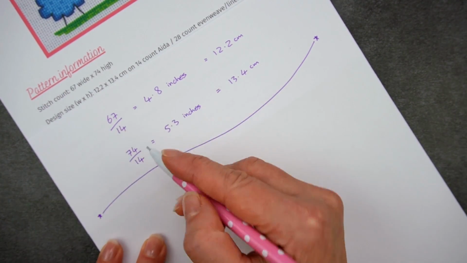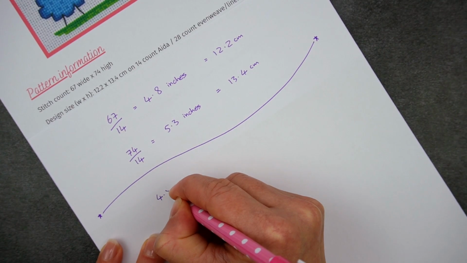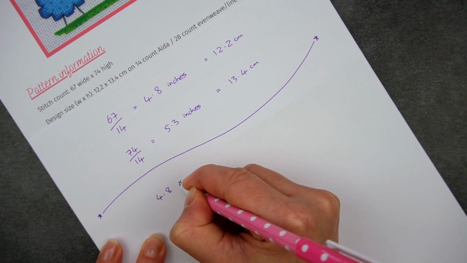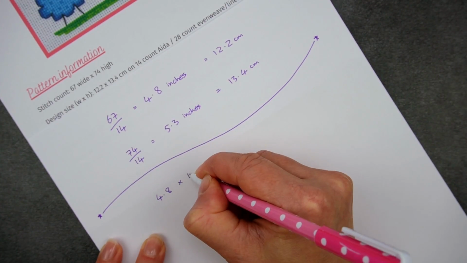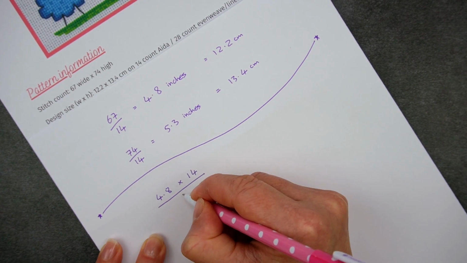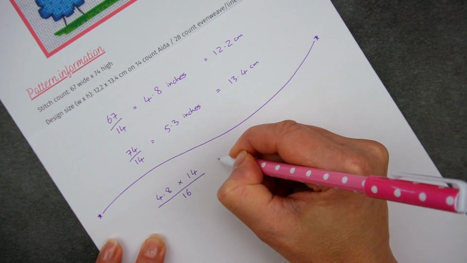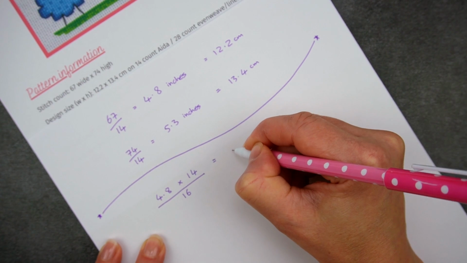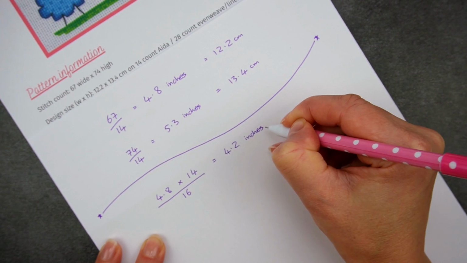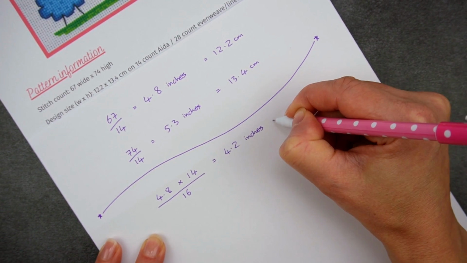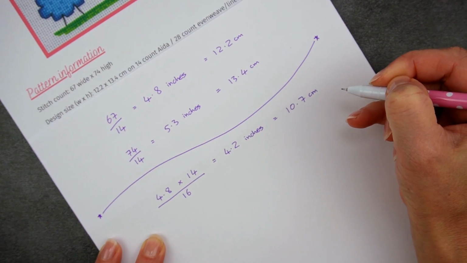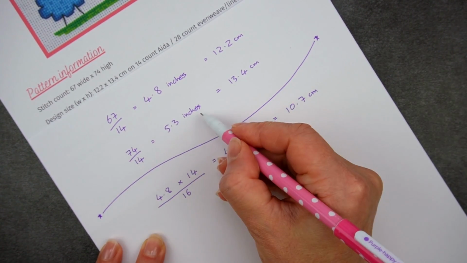So we'll take our 4.8 inches and we're going to multiply it by the count that it's in, which is 14, and then divide that by the count that we want to use, which is 16. And that will give us 4.2 inches. And if you want to put that back to centimetres, 10.7 centimetres.